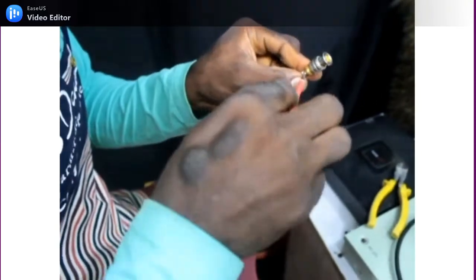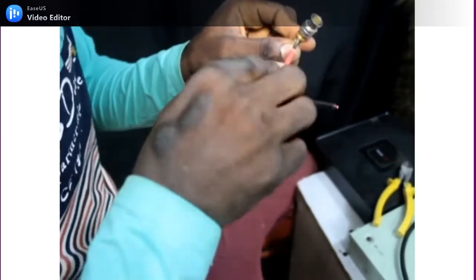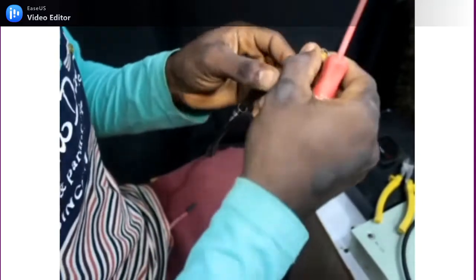As you can see, this is how to terminate and connect our BNC.